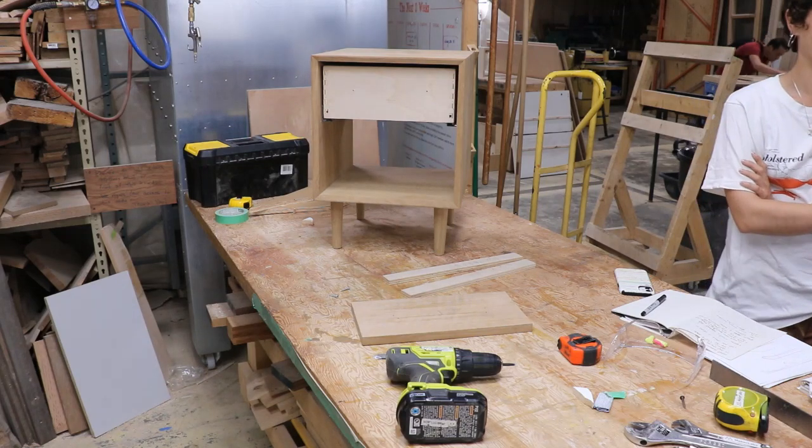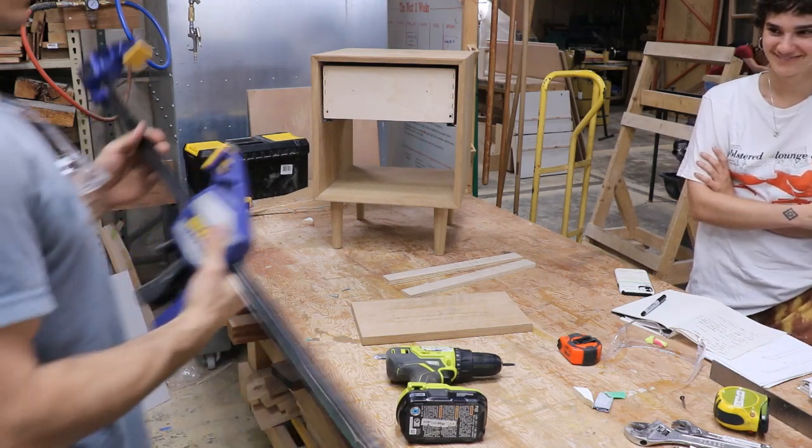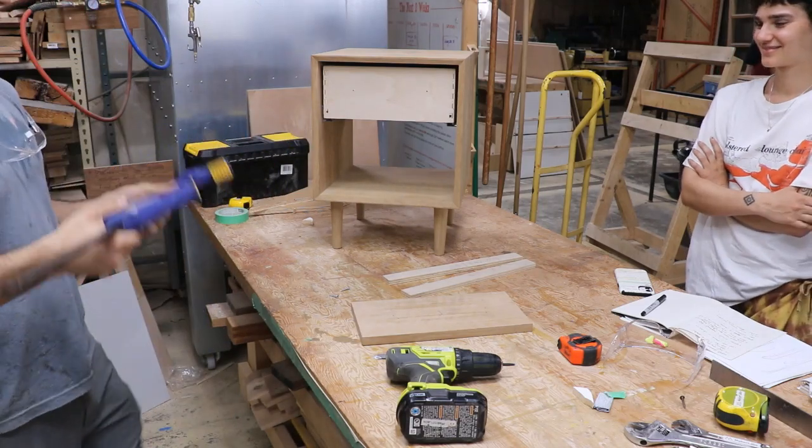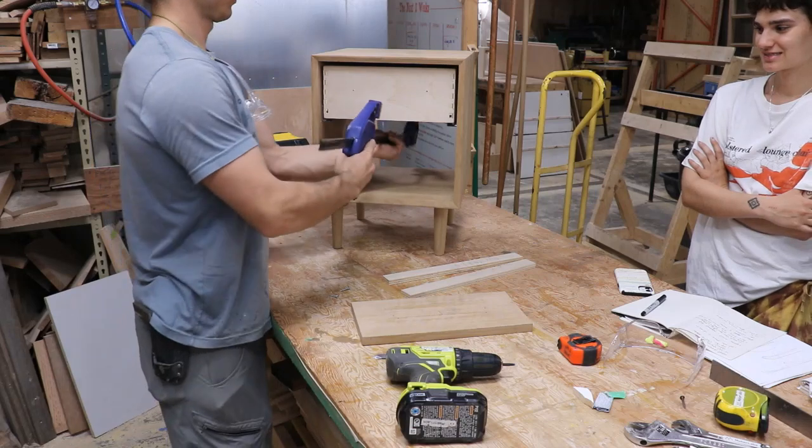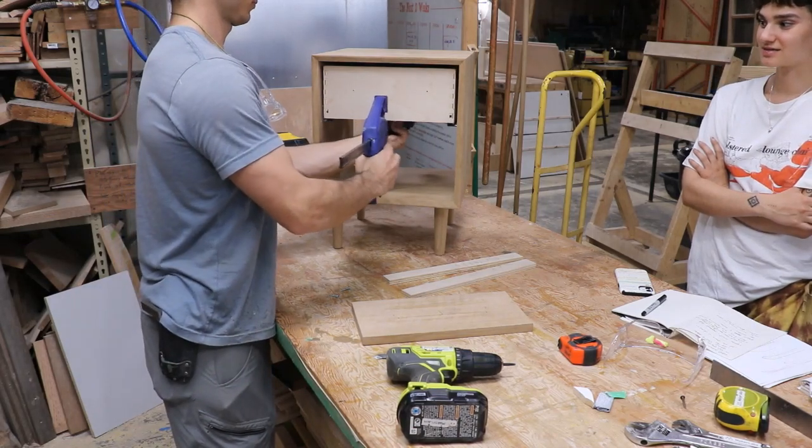Did we put the bolts together yet? This guy's going to be quite handy. Oh. Nice. I see.